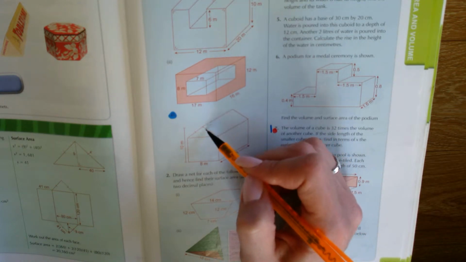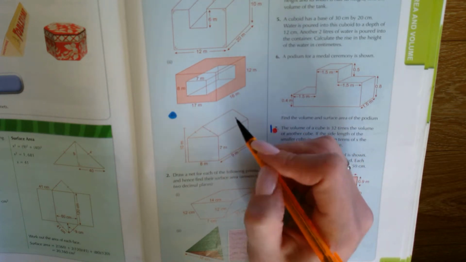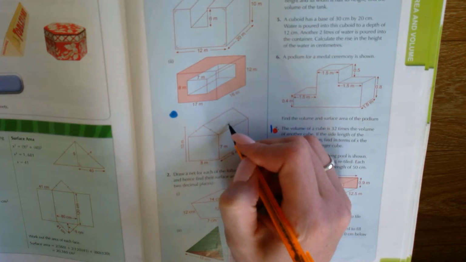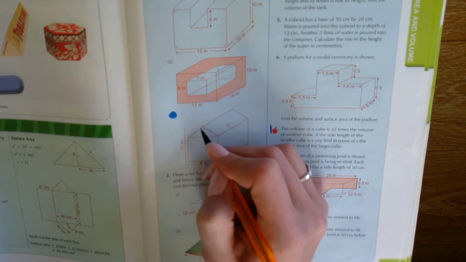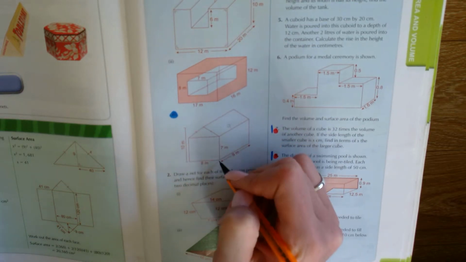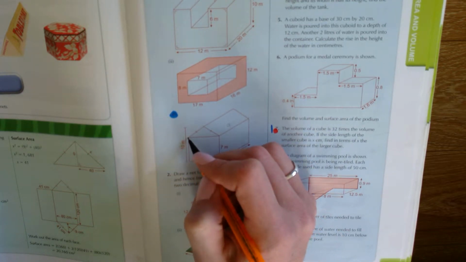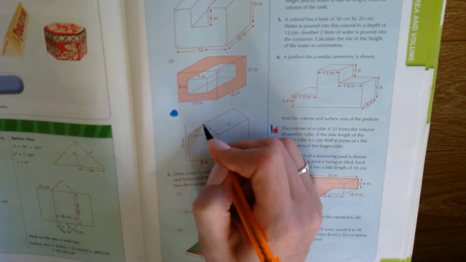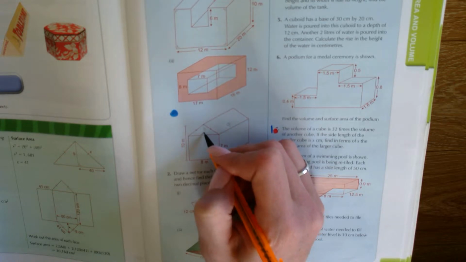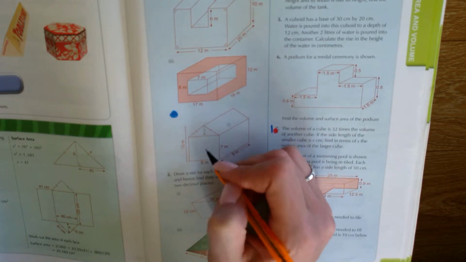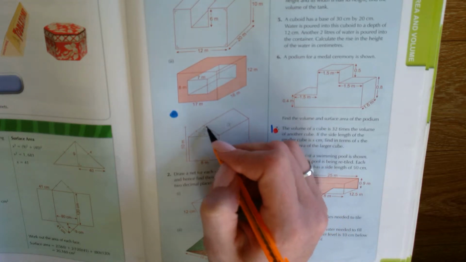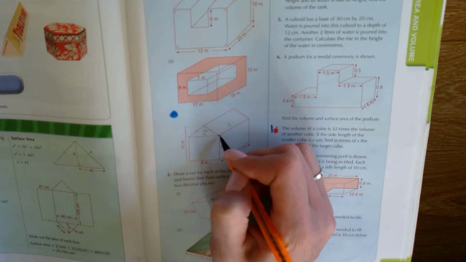If we look along the side of our prism here, this length matches this one, so that's going to be 9. We don't know what this is. However, we know that up as far as here is 7 meters and the full height is 10, which tells us that the perpendicular height of this triangle is 3 meters. And using that information, we can then calculate what the length of this side is.